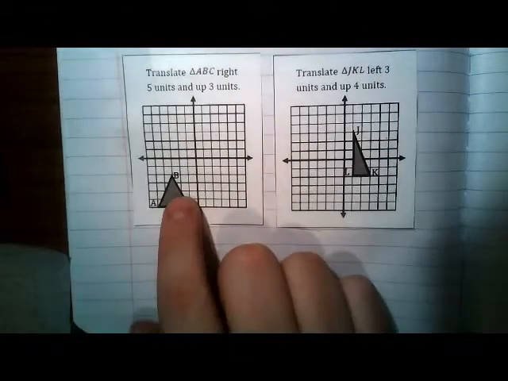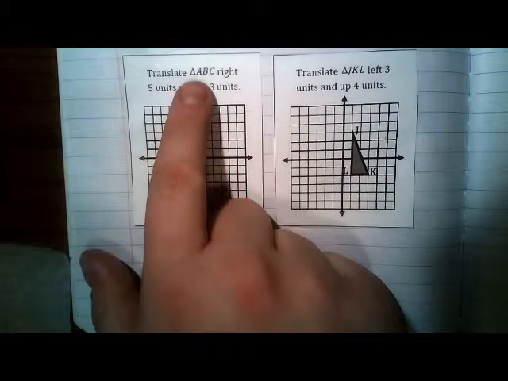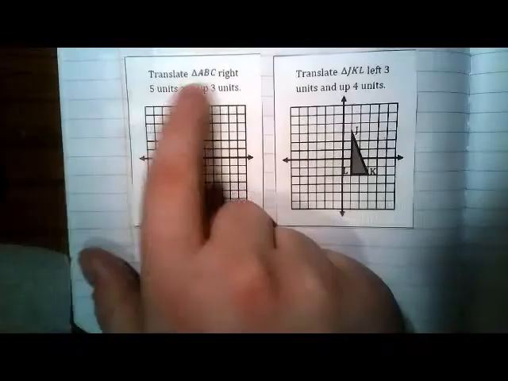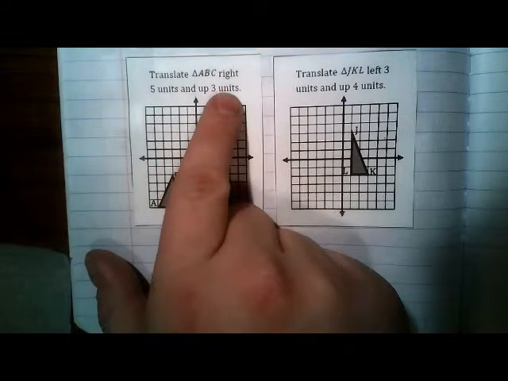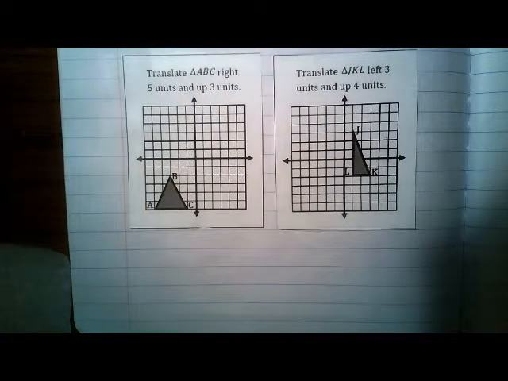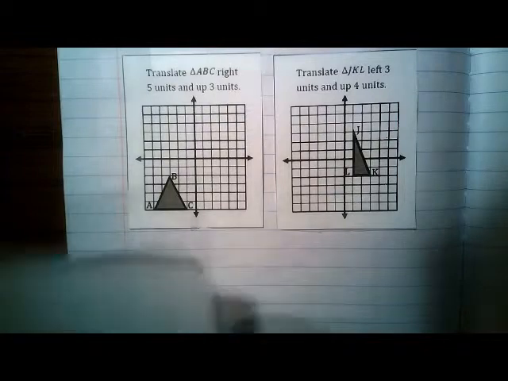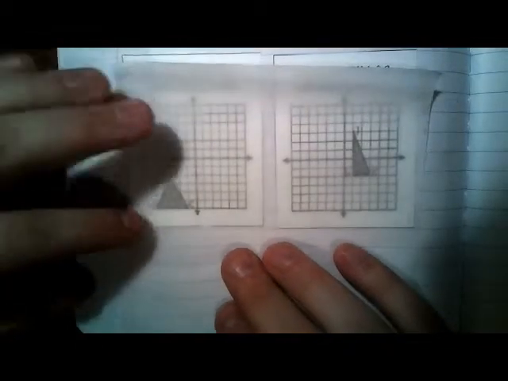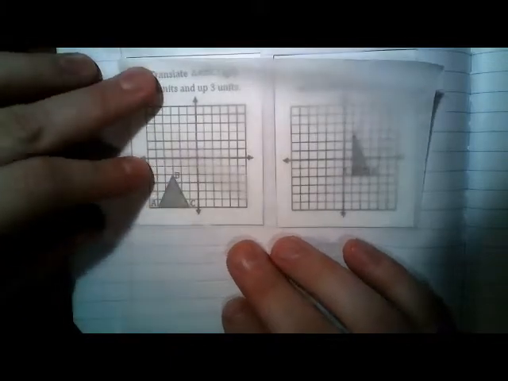Now in this one here, I'm asked to translate triangle ABC right 5 units and up 3 units. So I'm going to show you a tool that you can use. We have this stuff called patty paper, and it's just wax paper, but it's nice because you can see through it. Okay?